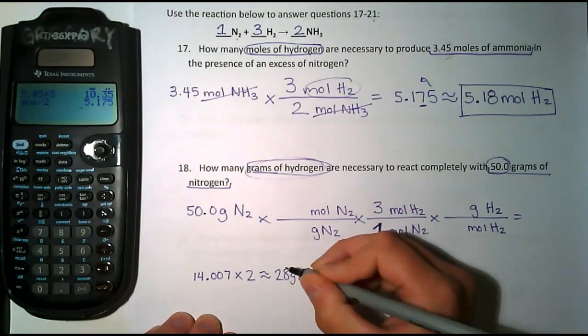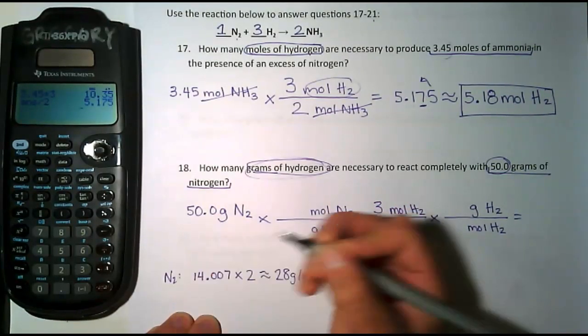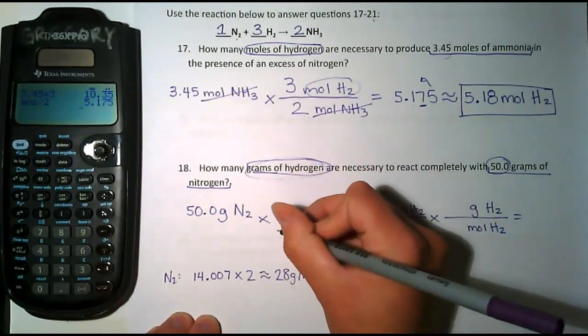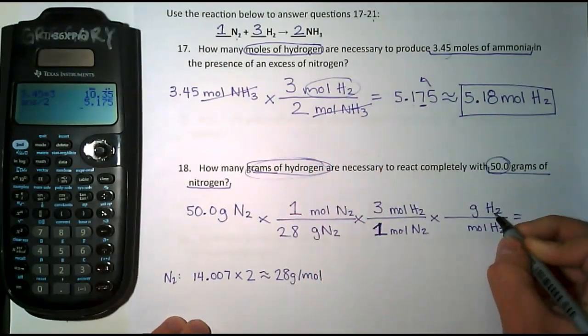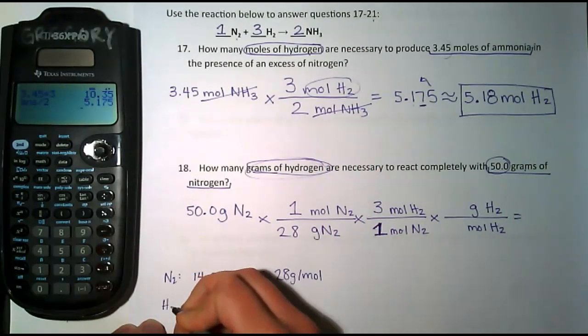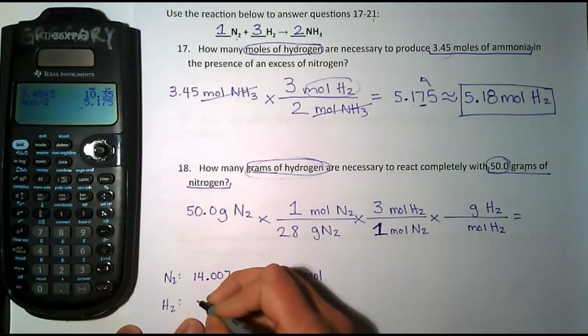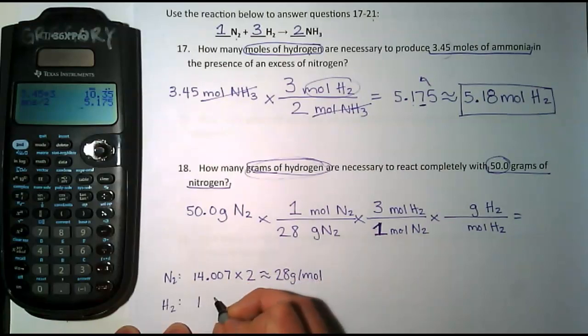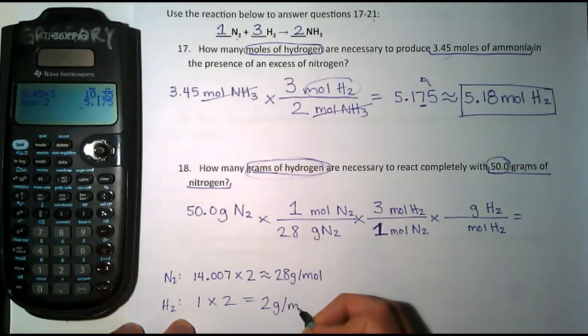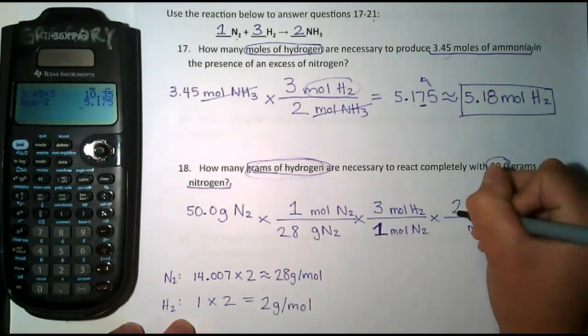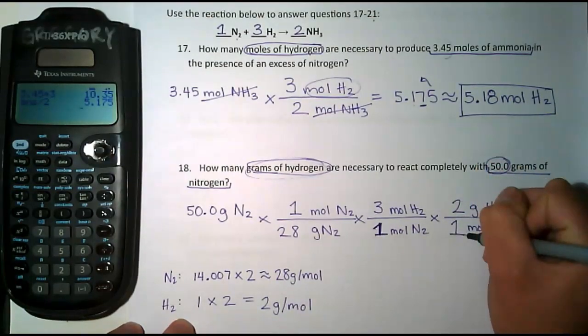So for nitrogen, N2, our molar mass is going to be 28 grams per 1 mole. Then for hydrogen, H2, hydrogen's mass is 1.008, so we can round that to 1. And then we have 2 hydrogens. 1 times 2 is 2 grams per mole for hydrogen. So 2 grams of hydrogen per 1 mole.